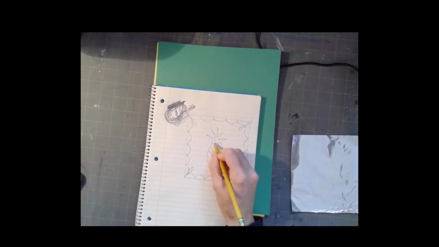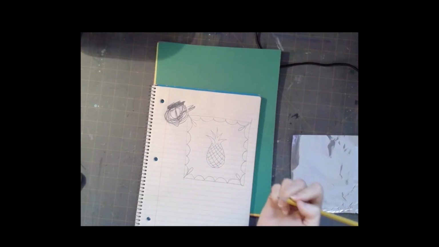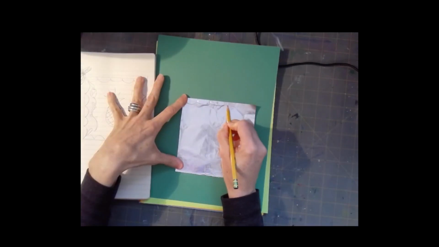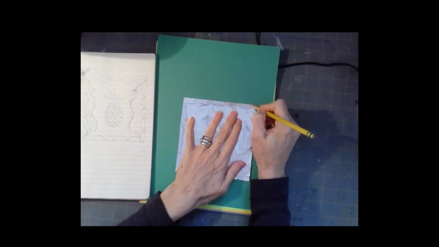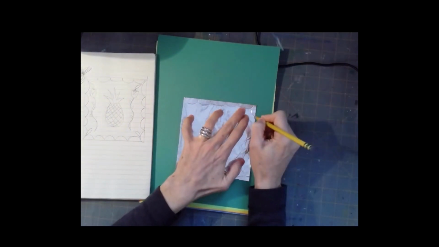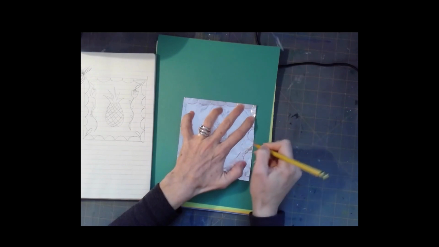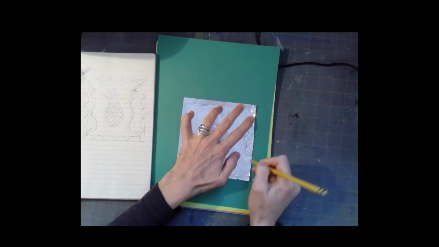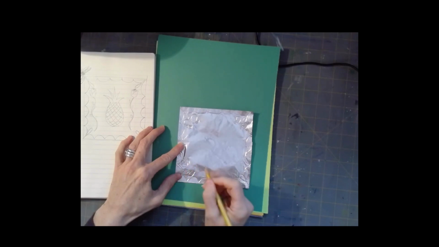You can do any designs from geometry, like shapes like squares, triangles, or rectangles, or you could do things from nature like leaves, flowers. You could do a landscape scene. You could do animals. You're going to turn your foil over and work on the back, which in this case is going to be the shiny side. So you're going to be drawing on the shiny side, which is the back.